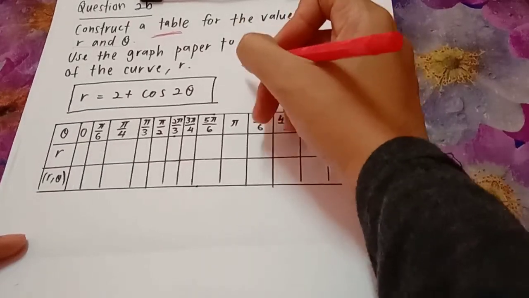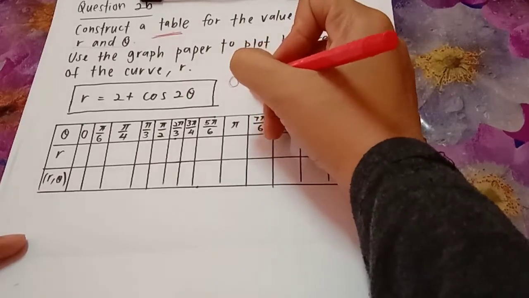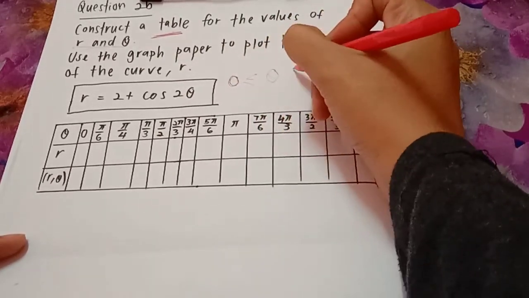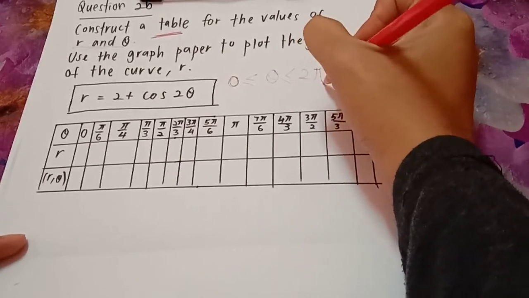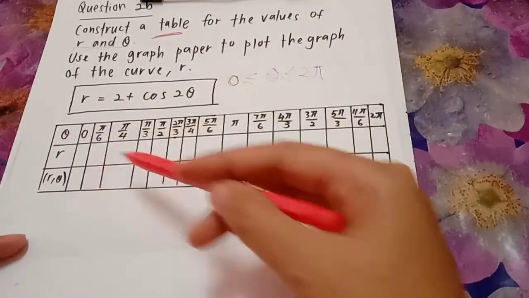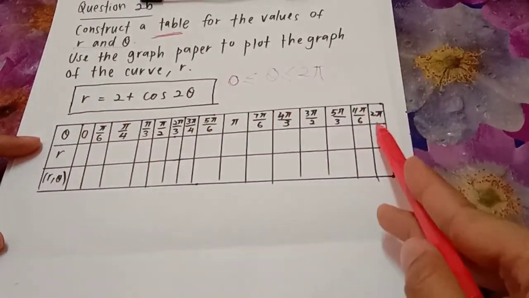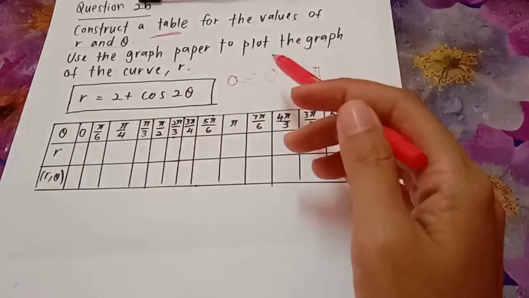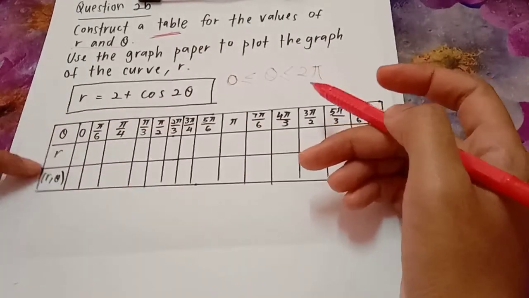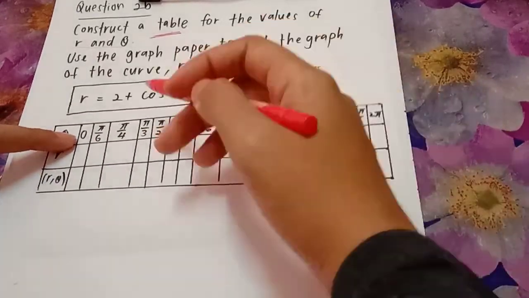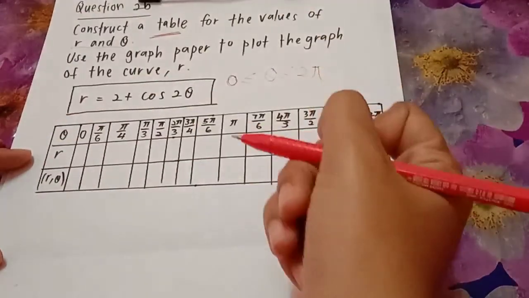The range of theta is 0 less than or equal to theta, and theta less than or equal to 2 pi. So we make a table with theta from 0 until 2 pi. We want to find the value of r by substituting theta equal to 0. So how do we find r?